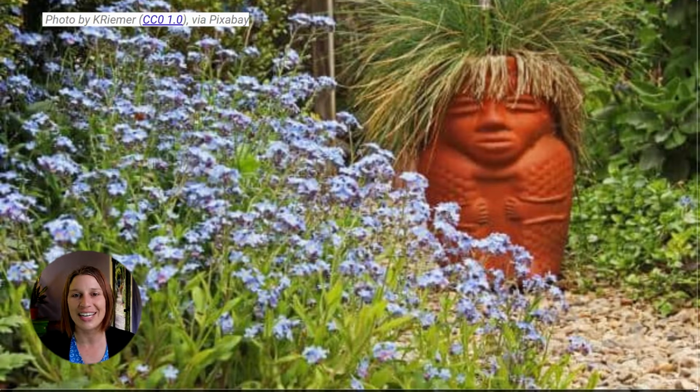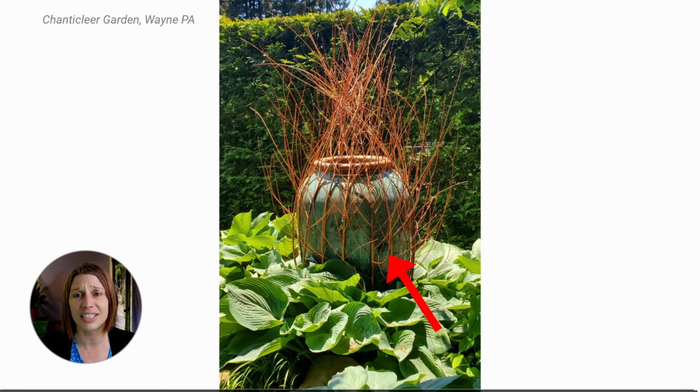So this adorable container creates a bold focal point in the garden when it's surrounded by the pale blue, purple flowers, and that's because orange and blue are complementary colors. So not only is it creating that superstar look, but it's also punching up the color with that opposite color scheme there. This container is at Chanticleer Garden in Wayne, PA, and it really takes center stage, even though if you've noticed there's not even a single plant inside this container, but it's just so beautiful. I love the way that the teal and the red really pop off of each other, and then it's just surrounded by a drift of hostas just to nestle it into the landscape, and I think that's a great way to use containers in your landscape.